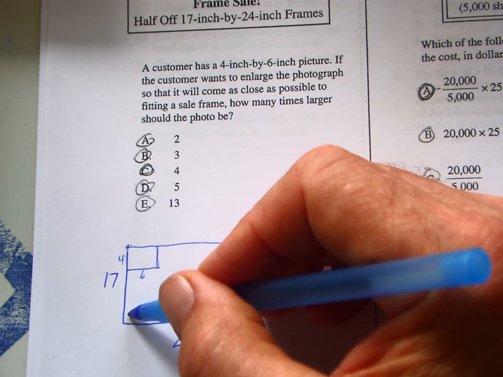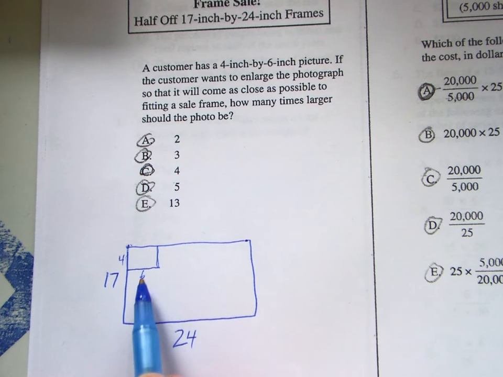16. It's almost too big now. It's 16. It can't go any more. Just 4 times. Now, does that work? You've got to see if it works for the length. What's 4 times 6?